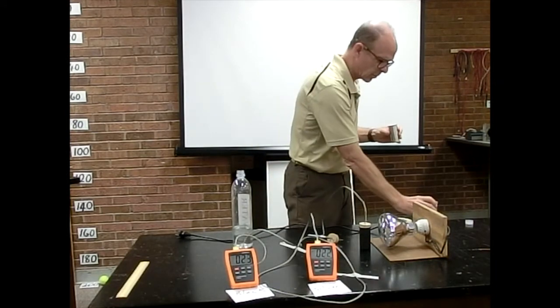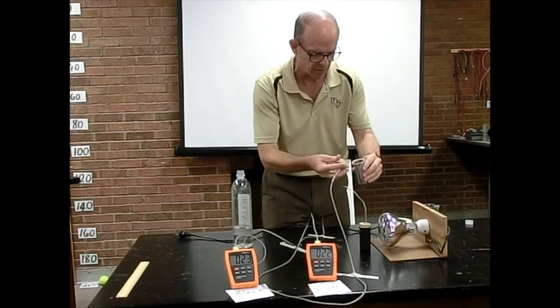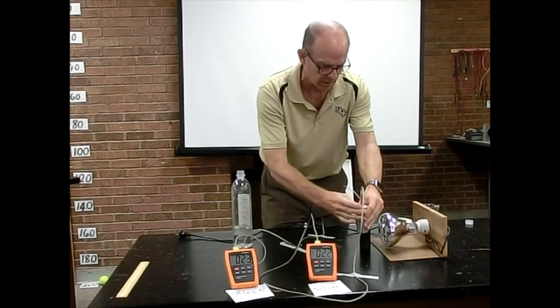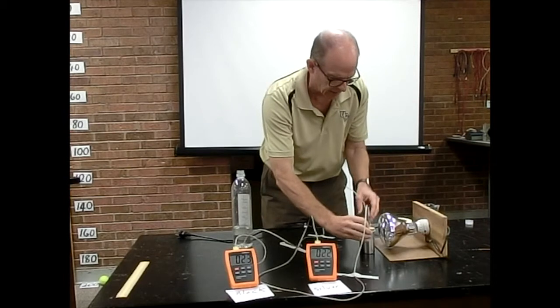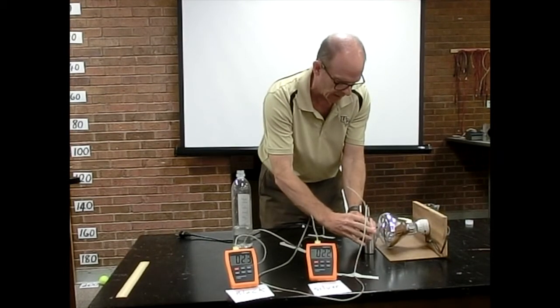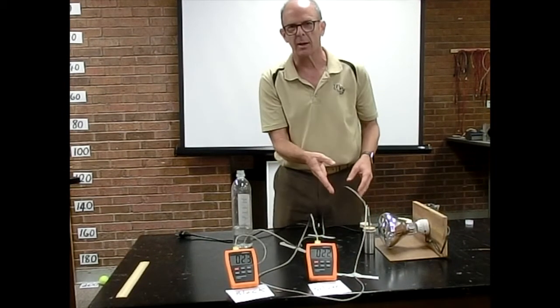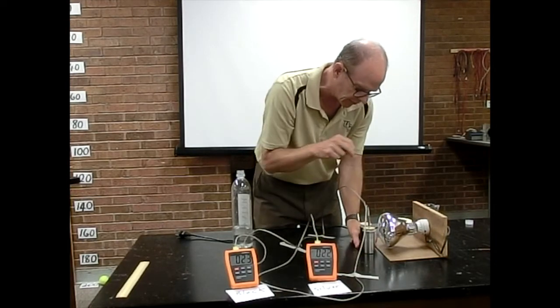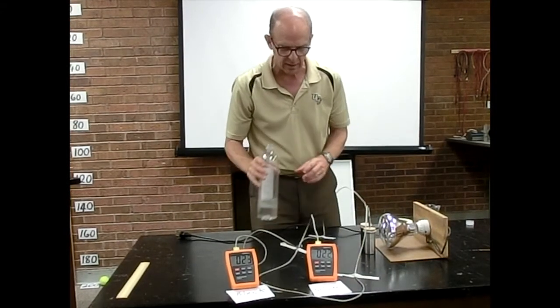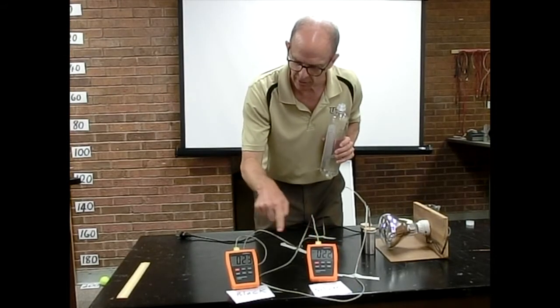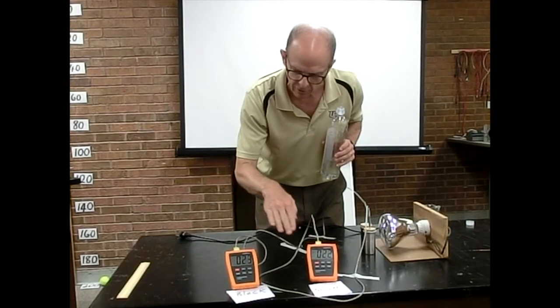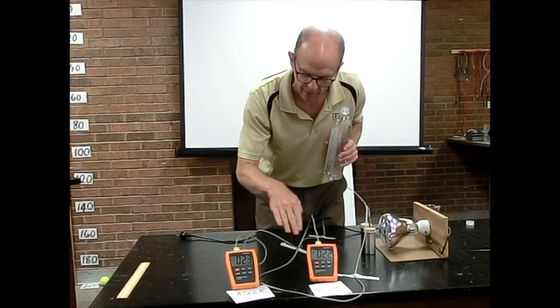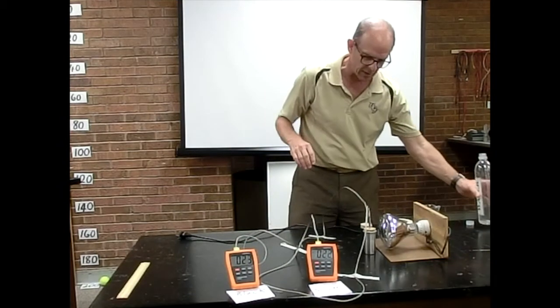So we've got the same amount of water in each container. We have a temperature sensor in each one. And I've just got them in front of a high power light bulb here, positioned on either side of the center line. They're the same distance away from the light bulb, and we've got the temperature labeled. They're each at about 22 or 23 degrees. The black one seems to be a little bit warmer already.